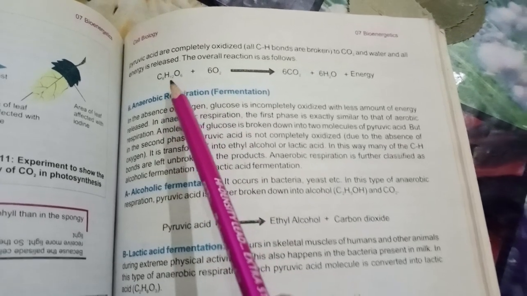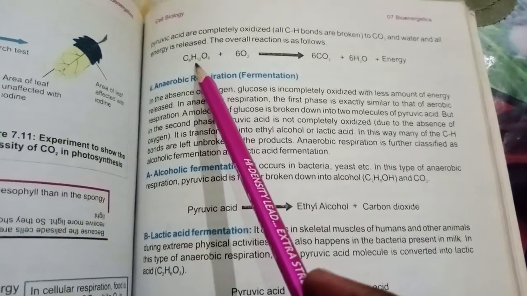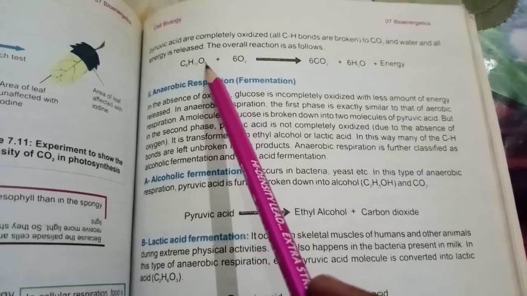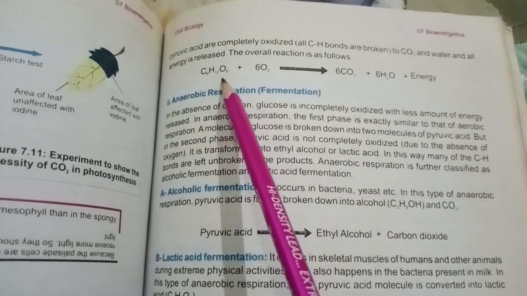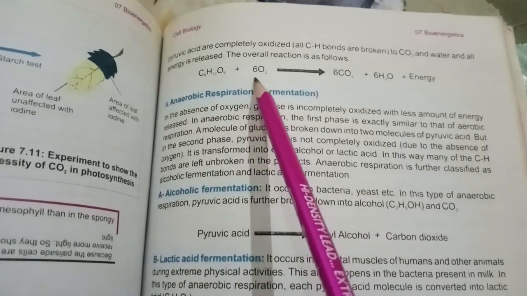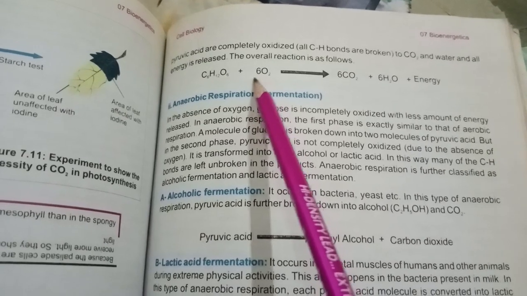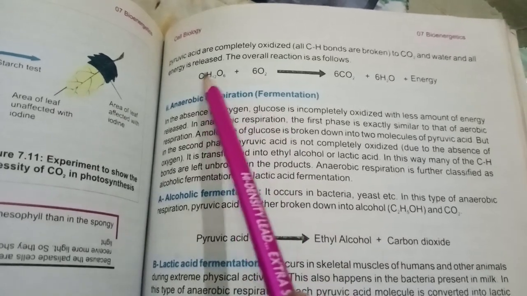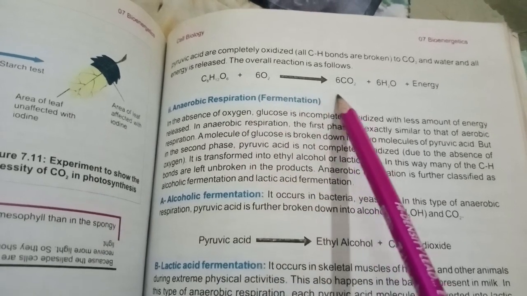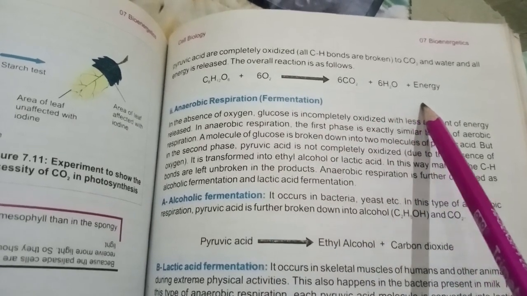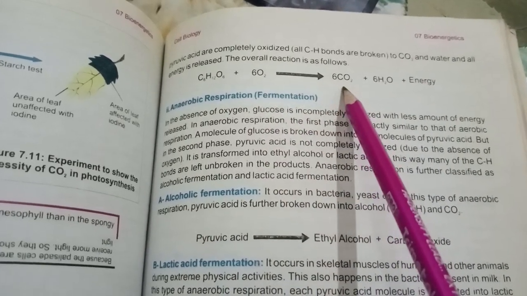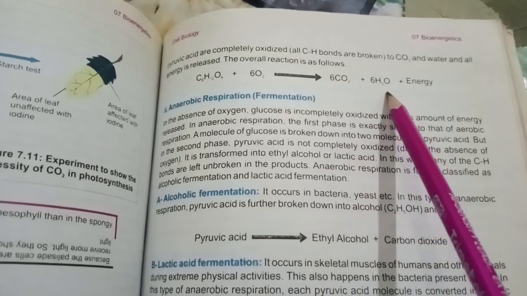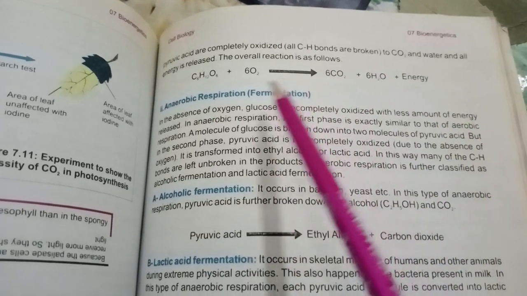In this equation, we have carbon 6, hydrogen 12 and oxygen 6 atoms. This is the formula of glucose. Glucose plus oxygen: in this process, the six carbon atoms combine with oxygen and form carbon dioxide, water and energy. The balanced equation is: six carbon dioxide and six water molecules and energy are produced.